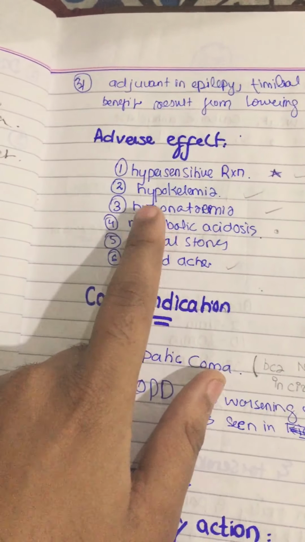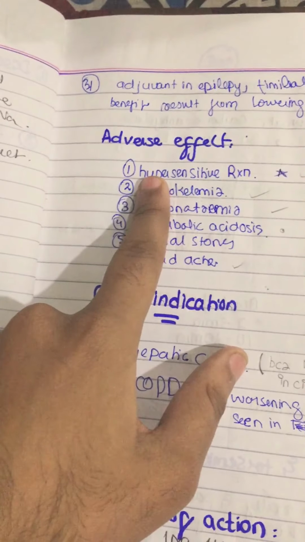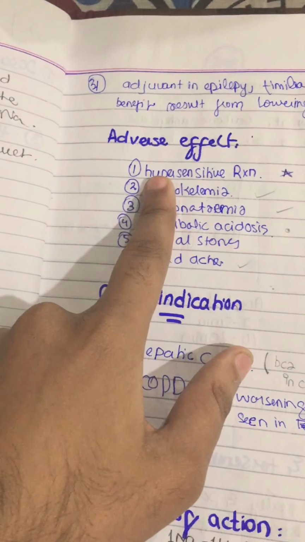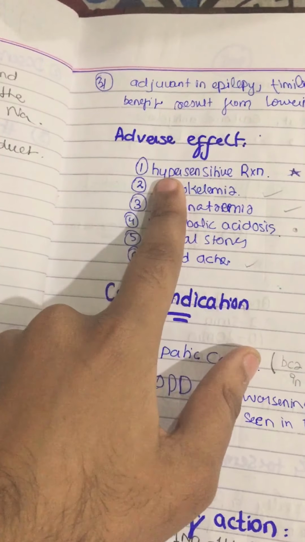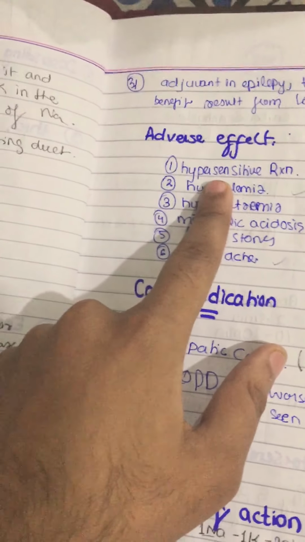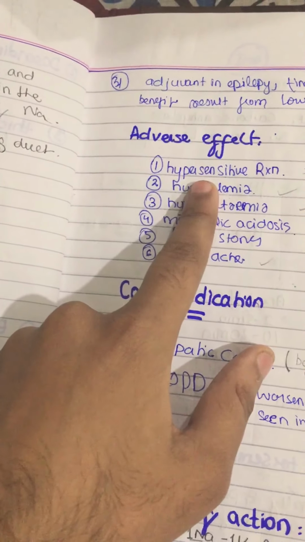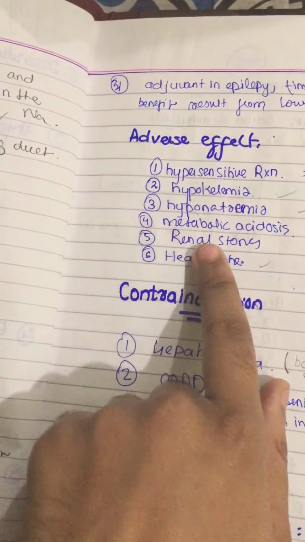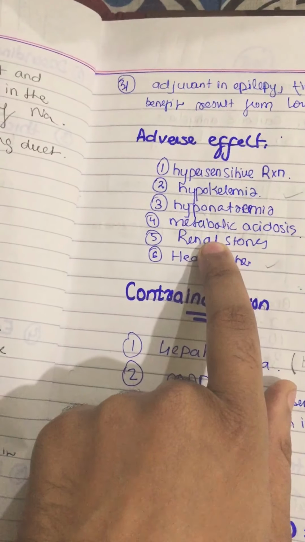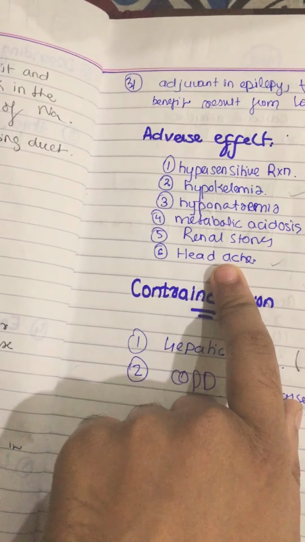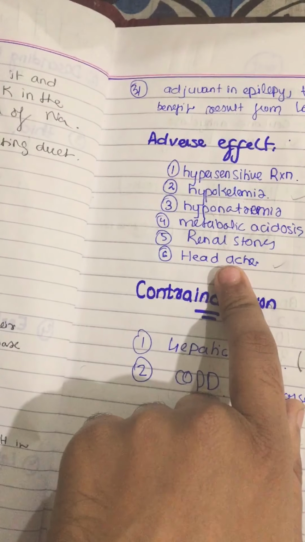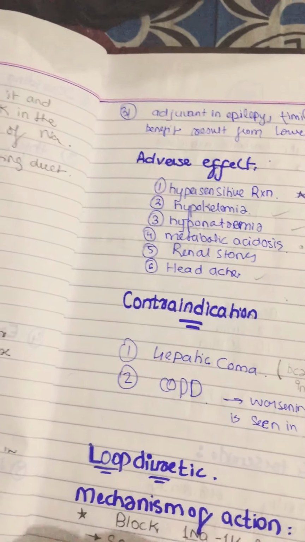Then we're going to have hypersensitivity reactions, renal calculi, headache, skin rashes, fever, nephritis, etc.